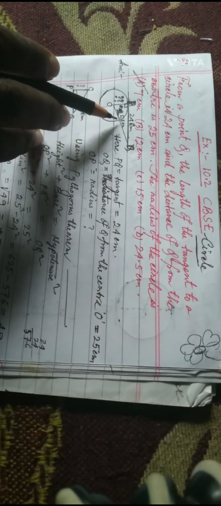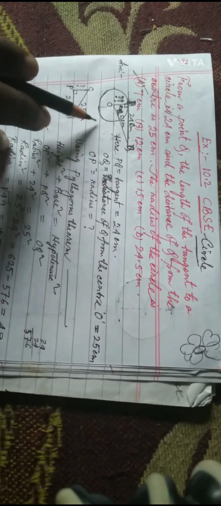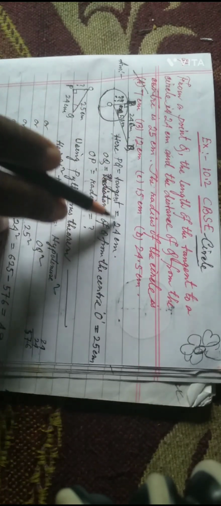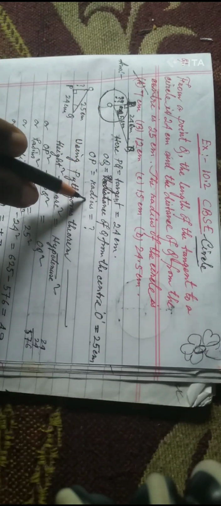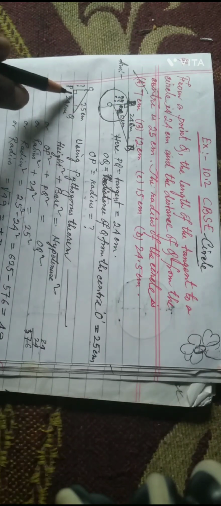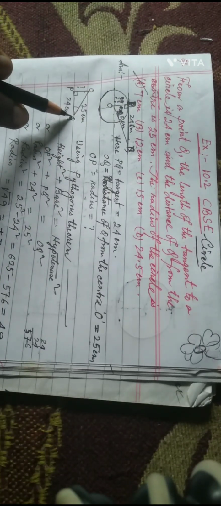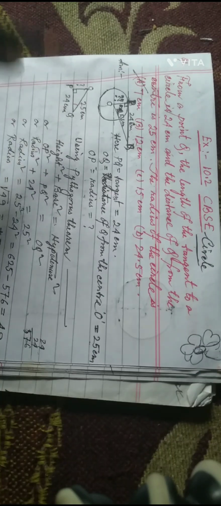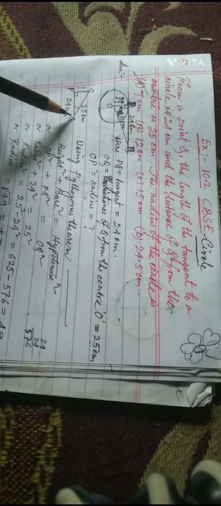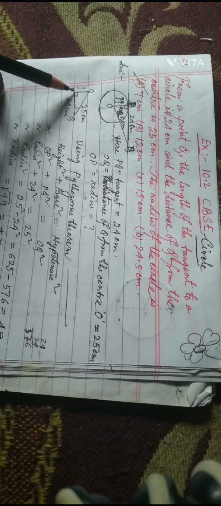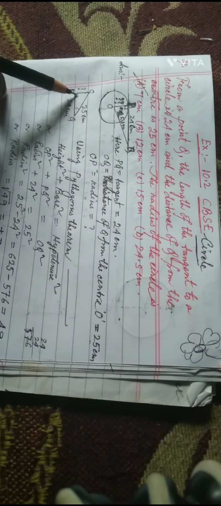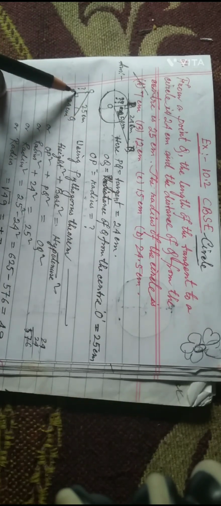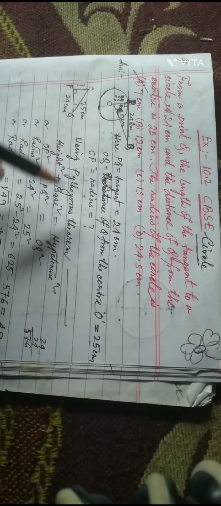And that's why we find a right angle triangle, where PQ is the tangent, 24 centimeter, and also the base, and OQ is the distance of Q from the center O, that is 25 centimeter, the hypotenuse, and OP is the radius. After redrawing the triangle, Q is on the right hand side, always take the acute angle Q on the right hand side, and P is on the left hand side, with the right angle. This is the base, this is the perpendicular, and this is the hypotenuse.